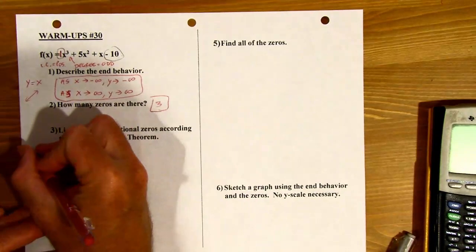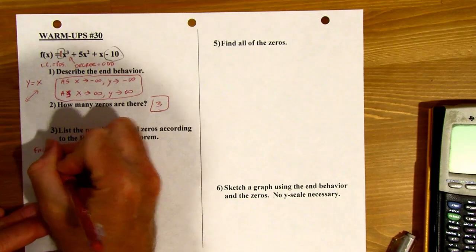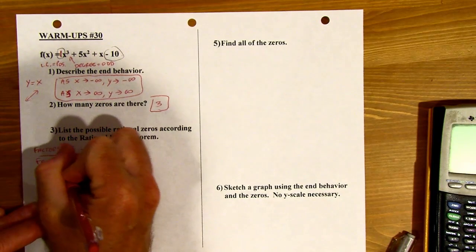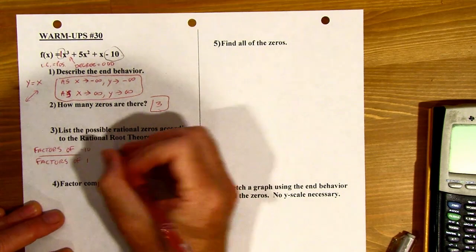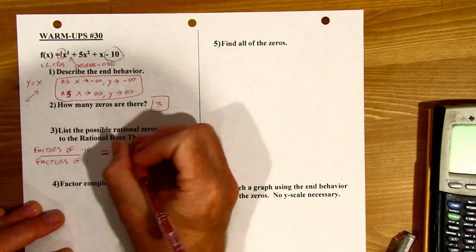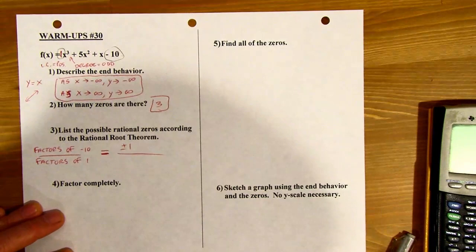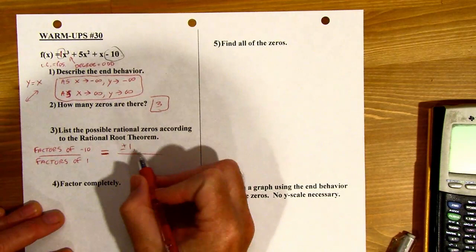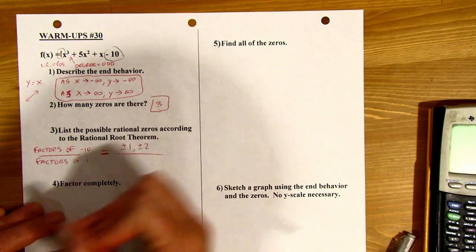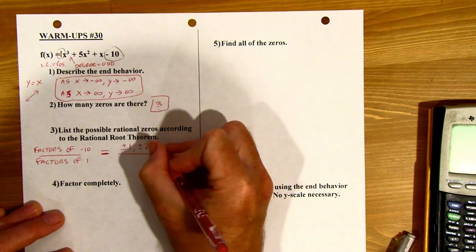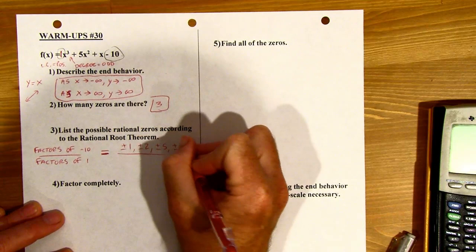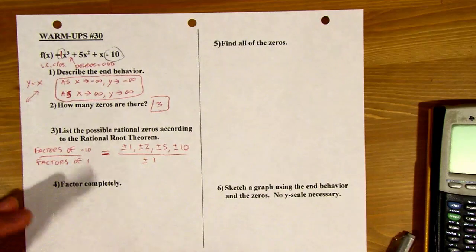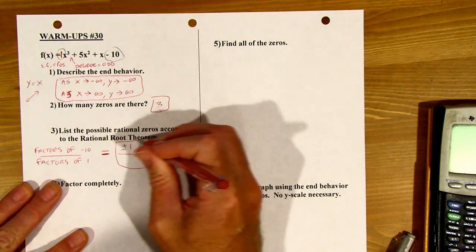So let's see. All right, factors of 10. Let's see. 1 goes in there, but so does negative 1. So I want to put positive and negative 1 on that list. Okay, I'm going to do that for all of these factors because 2 goes in there, but so does negative 2. And then 5 and positive and negative 10. Okay, pretty sure I got all those on top. Only factors of 1 are positive and negative 1. So here are my possible rational roots.